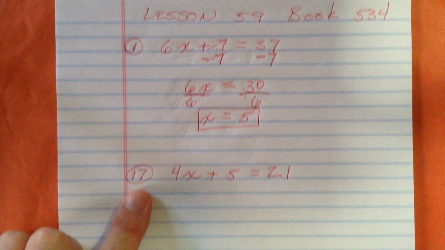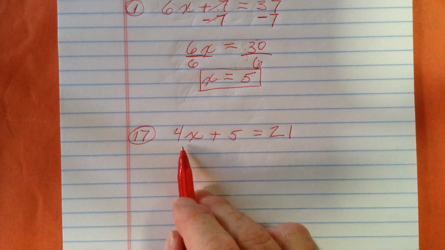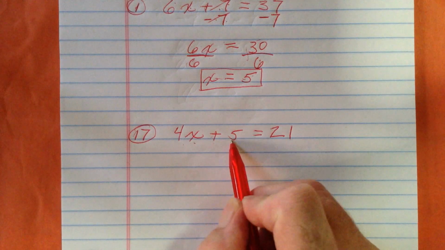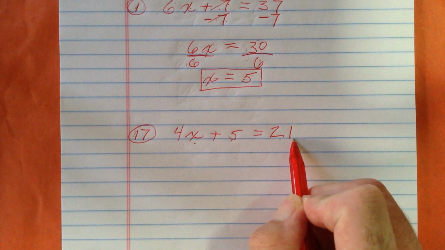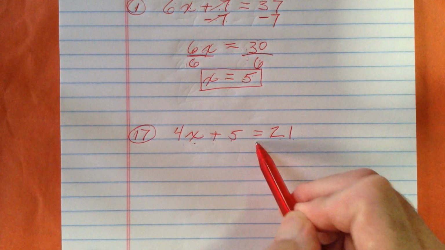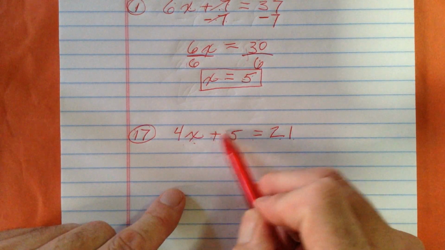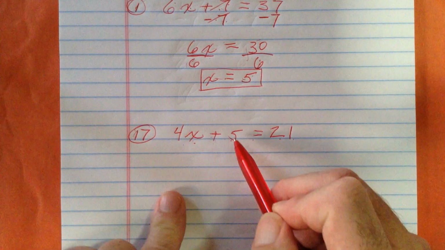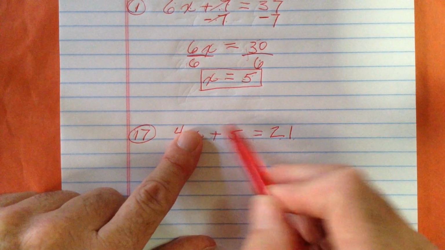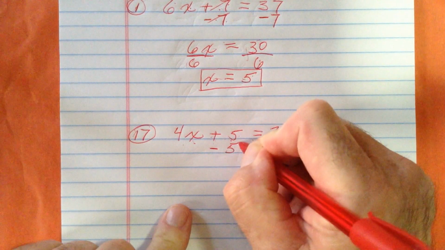So this is number 17, also from the book, another example of this. I've got 4x plus 5 has to equal 21. So I've got 4 times some number plus 5 equals 21. I'm trying to isolate the x. I want to get everything else gone and just have the x. Since 4x is connected, the easiest for me to do is this plus 5. The opposite of plus 5 is minus 5.